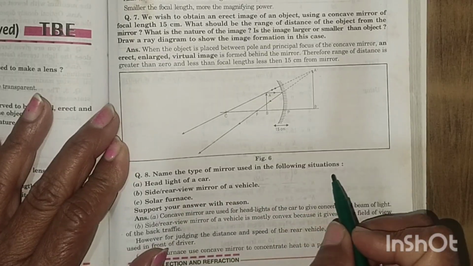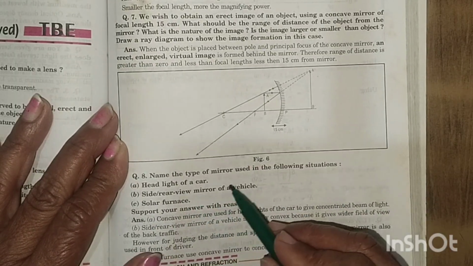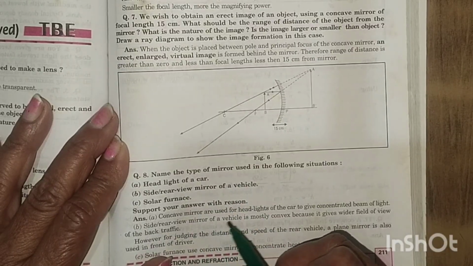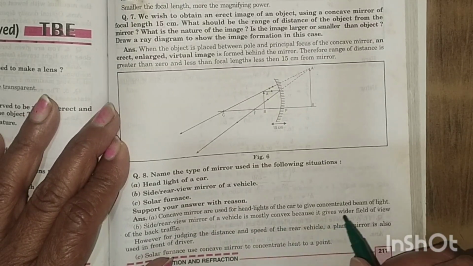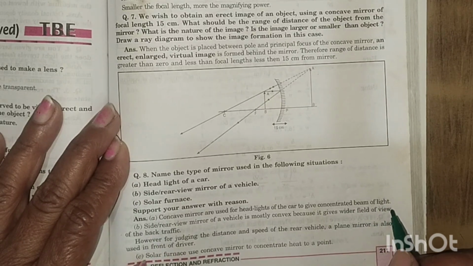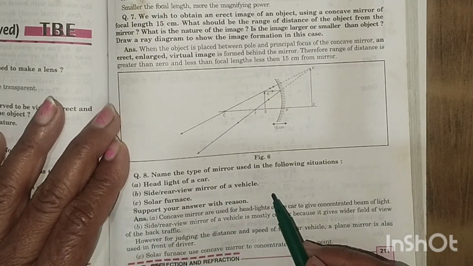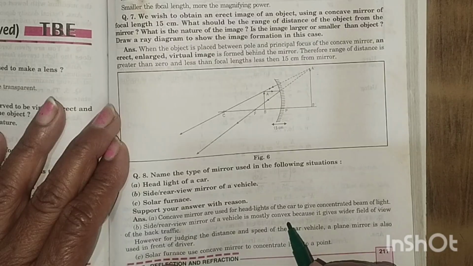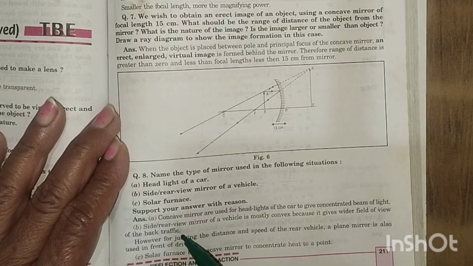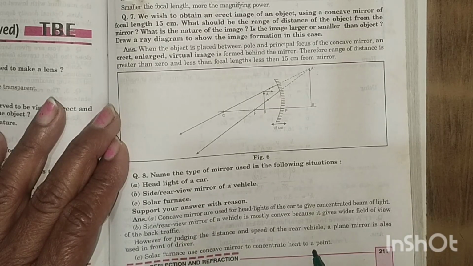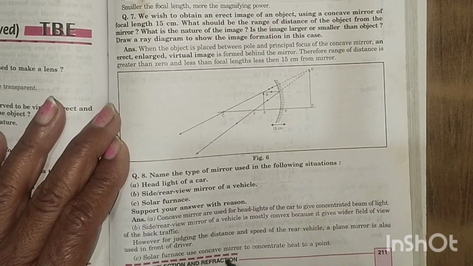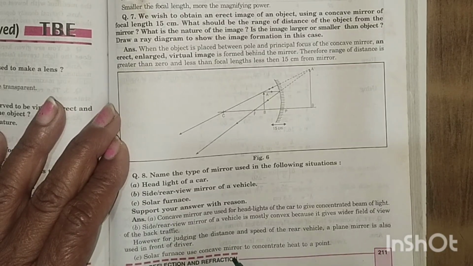Name the type of mirror used in the following situations. Headlight of a car: concave mirror. Concave mirrors are used for headlights of cars to give a concentrated beam of light. Side or rear view mirror of a vehicle: it is mostly a convex mirror because it gives a wider field of view of the back traffic. Solar furnace: a solar furnace uses a concave mirror to concentrate heat to a point. That's why in a solar furnace a concave mirror is used. It will always concentrate the heat or light.